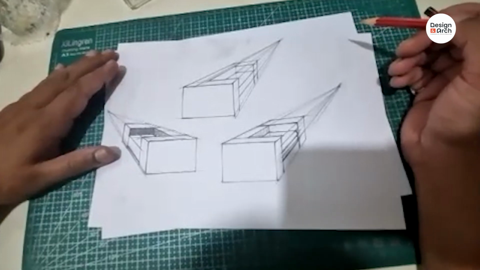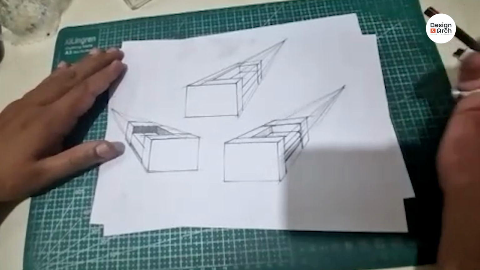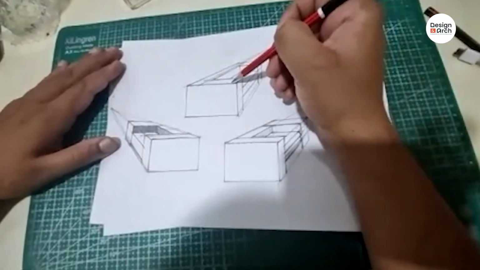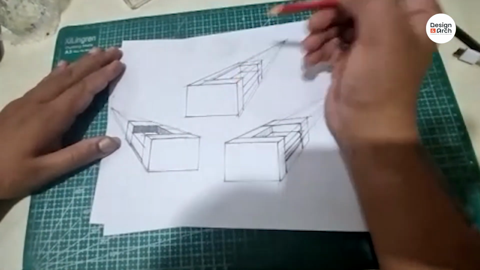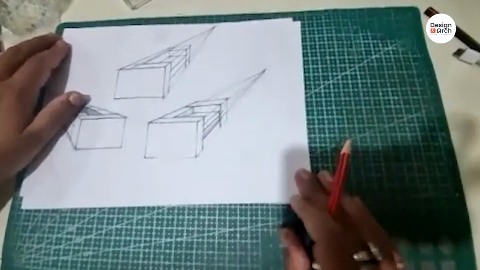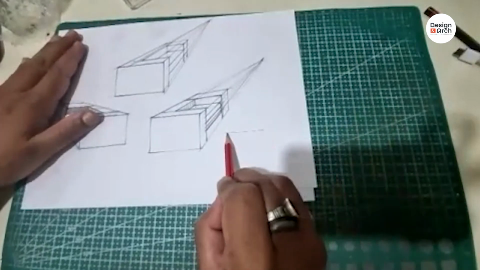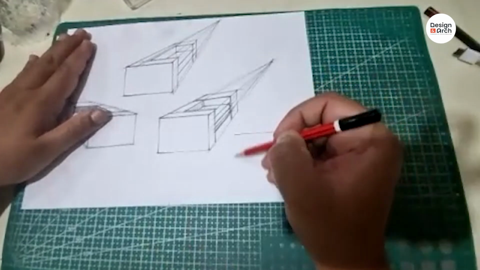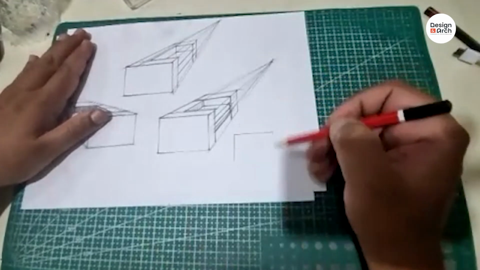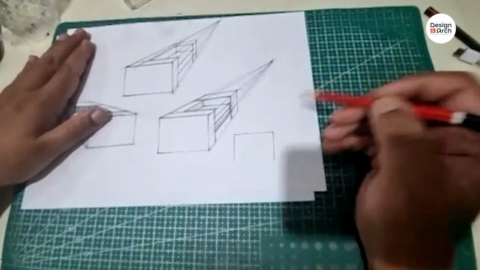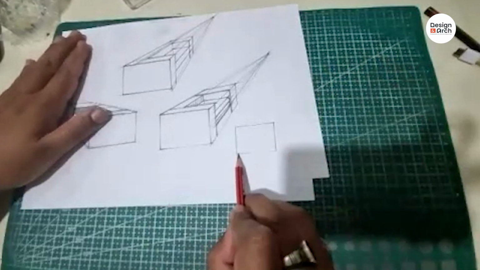To do the curves, what we need to do is first make a point where the curve has to start. So I'm going to do this separately over here to make you understand, and then I'll do this again over there. Suppose you need to make a curve on the sides of the box.